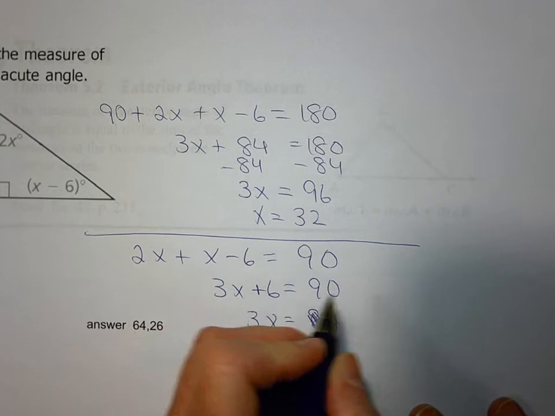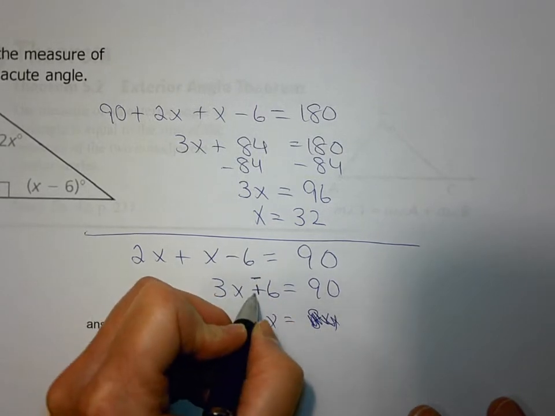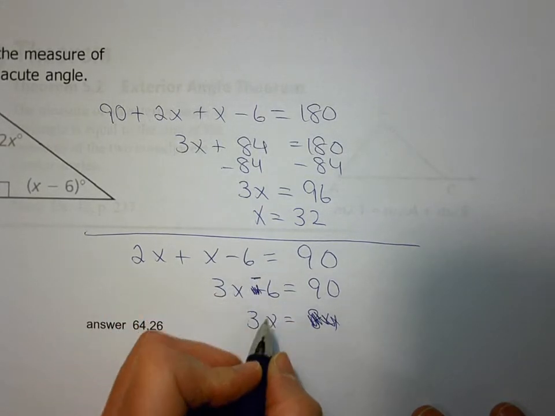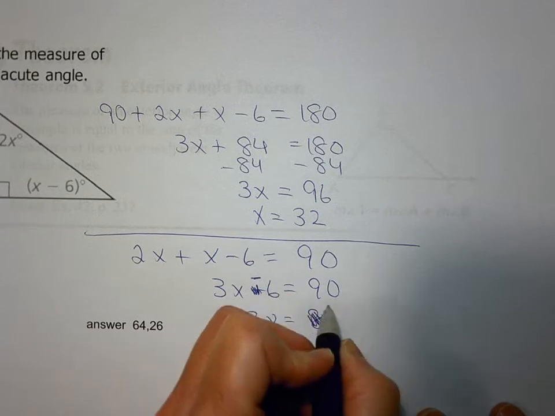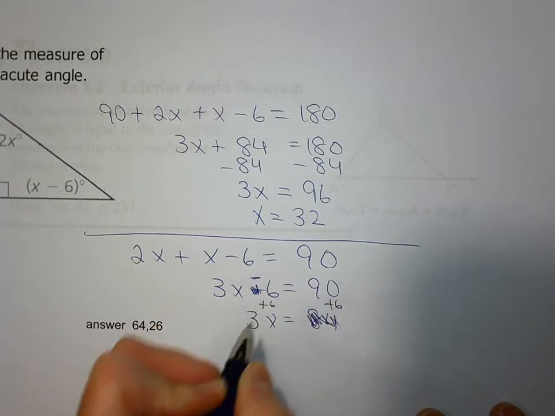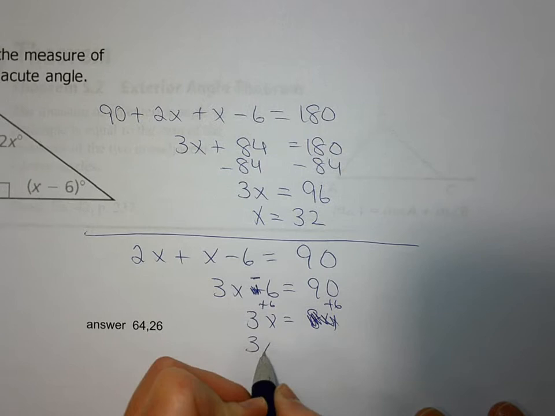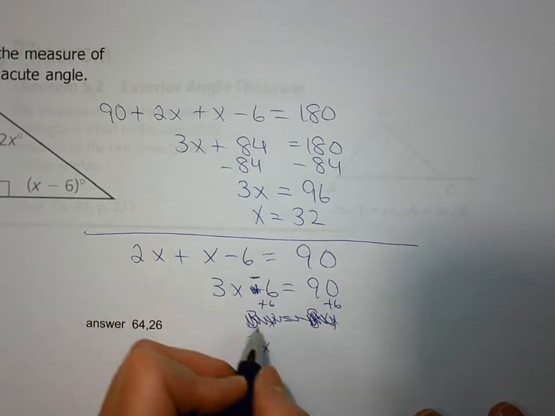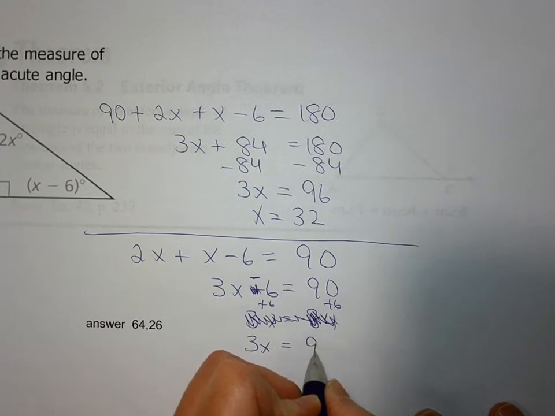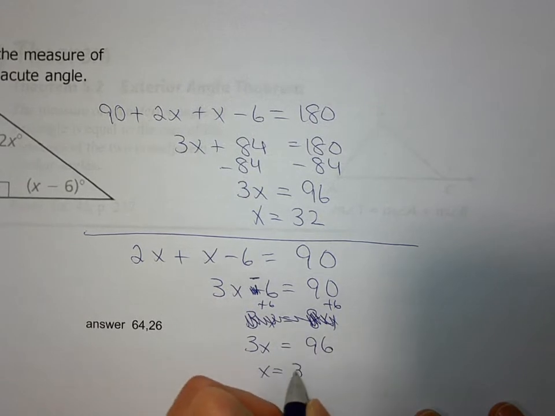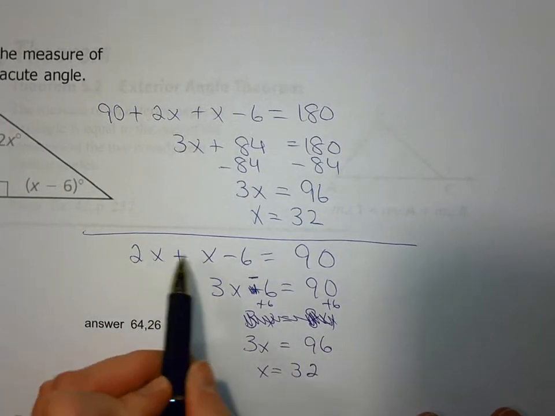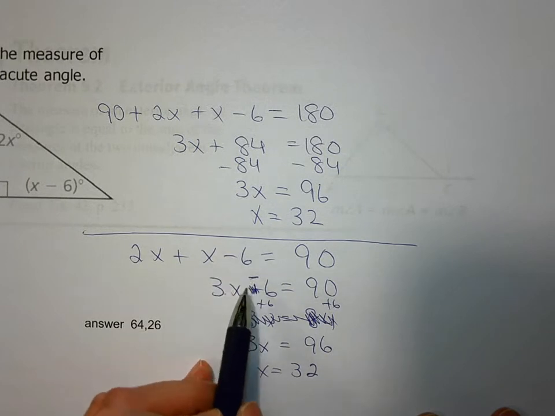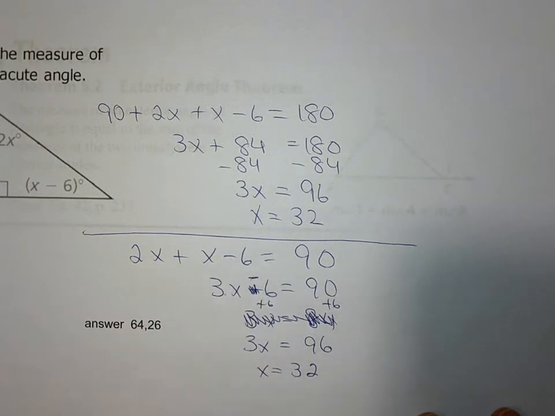Okay, plus 6. Whoops, that's a minus. Boy, I really screwed that one up. So it's a minus 6, so we have to add 6 to both sides. So you're going to have 3x, okay, I'm just not going to start the video over. Sorry, so you're going to have 3x is equal to 96 and come out the same. So 3x minus 6, so we do plus 6 to both sides, 3x is 96.